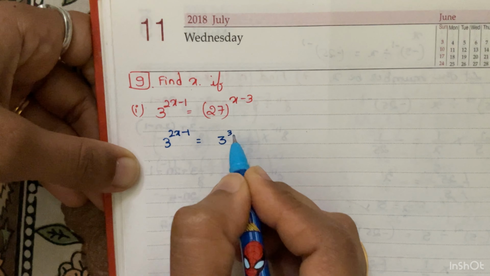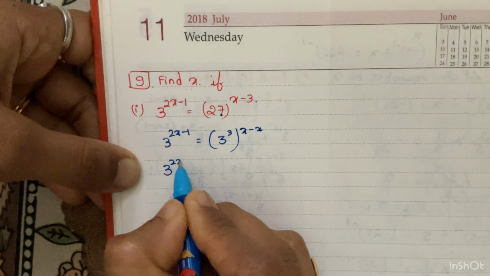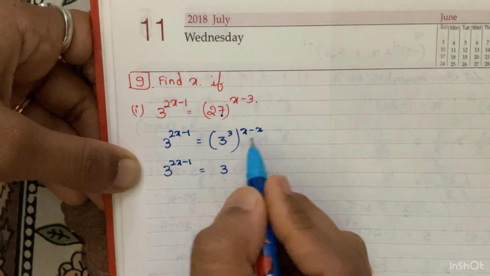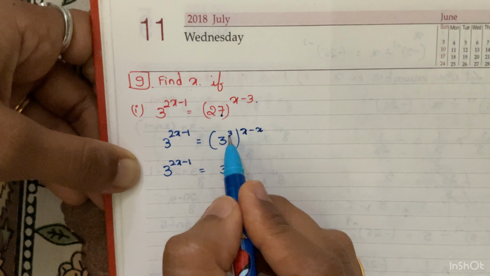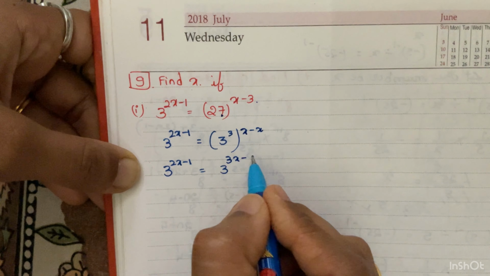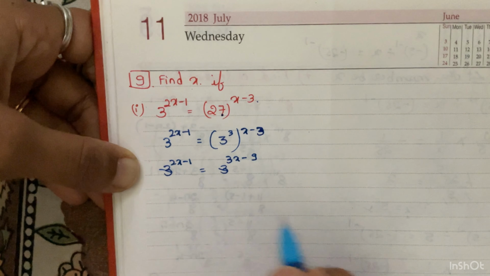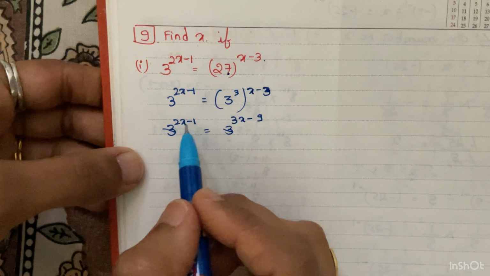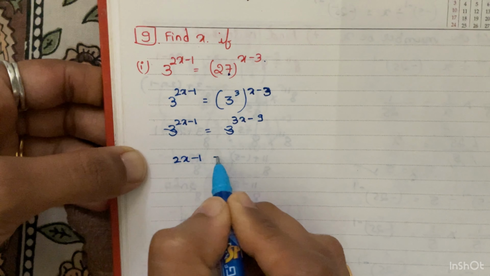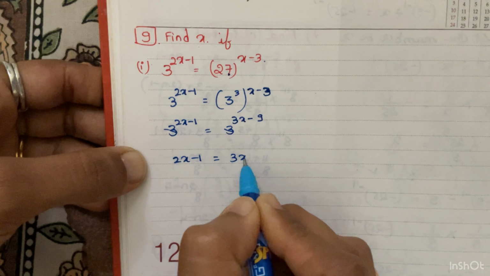So now x minus 3, which is already there, I'm writing. Now 3 raised to the power 2x minus 1 equals, here the 3 powers we can multiply according to the powers law. 3 into x, 3x, minus 3 into 3, that is 9. Now both bases are the same, so we can cancel, and now these powers will become equal to each other. That is 2x minus 1 equals 3x minus 9.